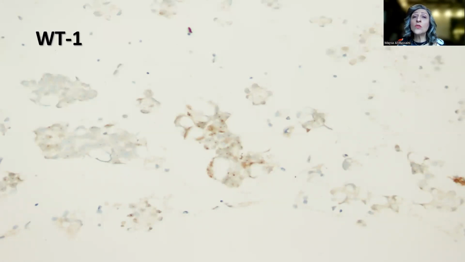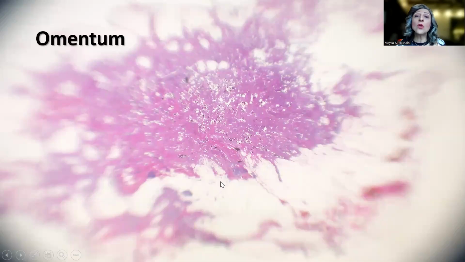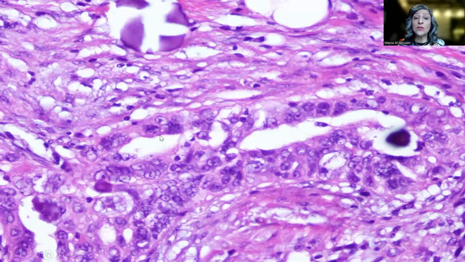So the final diagnosis on the cytology was that this is serous carcinoma of female genital tract, probably favoring ovarian because of some positivity with WT1 stain, less likely endometrial origin. The patient underwent neoadjuvant chemotherapy and then debulking surgery. And this is the omentum, where we have a large nodule of residual viable tumor cells.